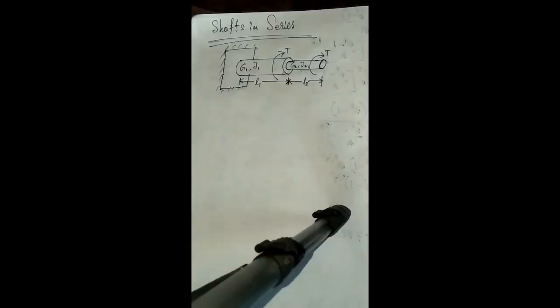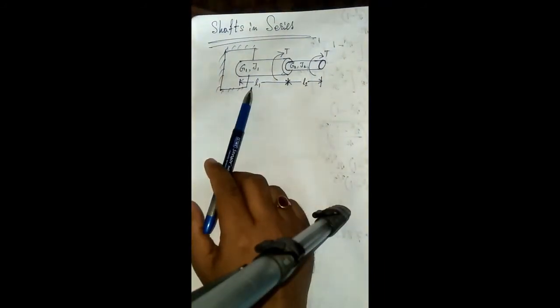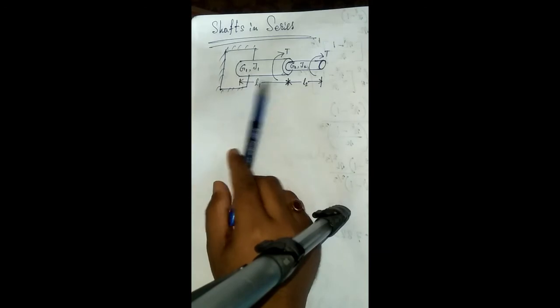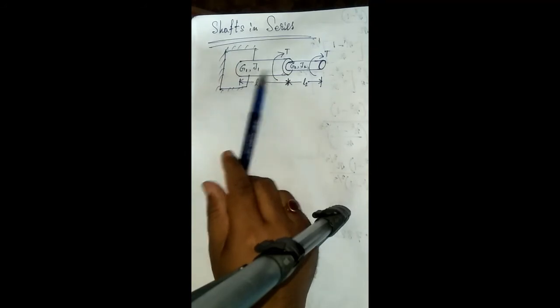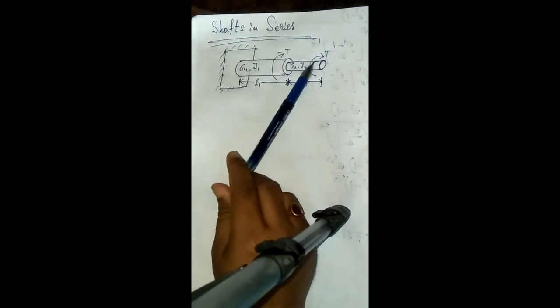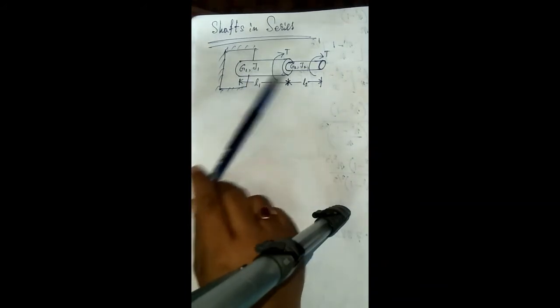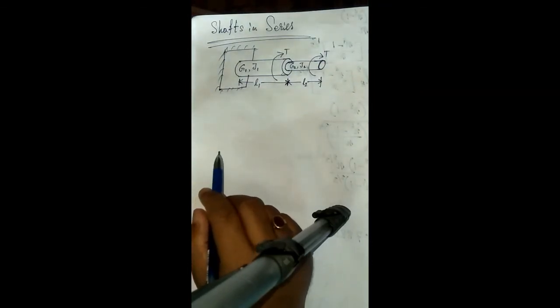Okay students, let's see if we connect the shafts in series. Here you can see the connection of these two shafts of length L1 and L2. The modulus of rigidity of the first shaft is G1, and of the second shaft is G2. The polar moments of inertia are J1 and J2, and the torques are the same. This kind of shaft connection is called the series connection.